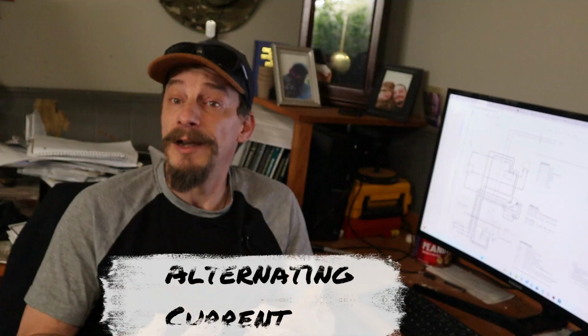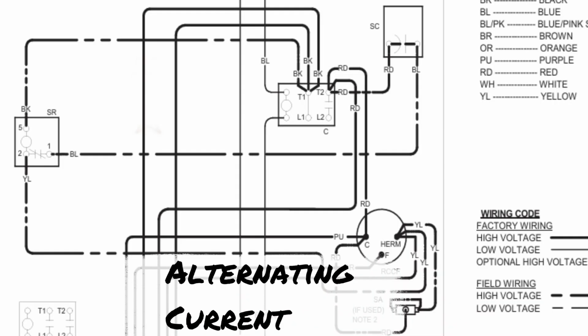Now, in most heating and air conditioning circuits, what we're dealing with is an alternating current. And what alternating current does is it actually moves in both directions along the same wire. So it moves forwards and then backwards, and it constantly oscillates back and forth. That's why they call it an alternating current.